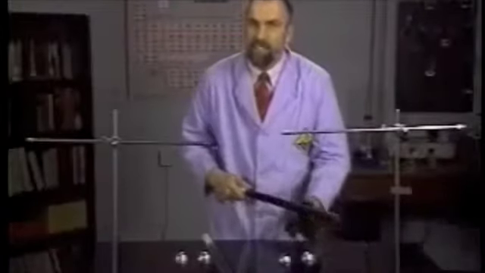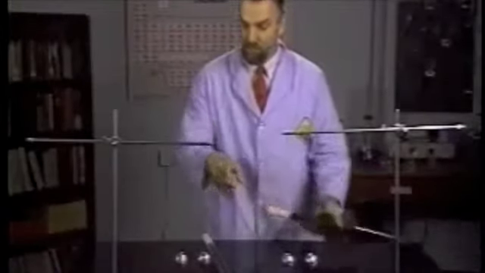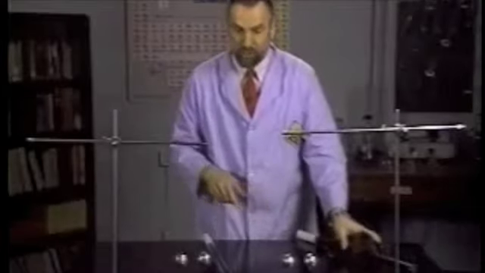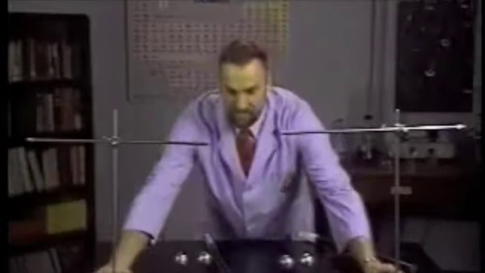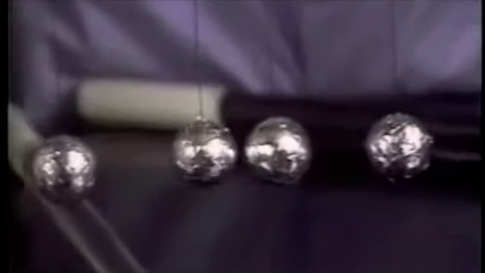Now, what would happen if I took that negatively charged ball and moved it close to this positively charged ball? Let's try it and see. As we move them close together, look at that, they attract one another.